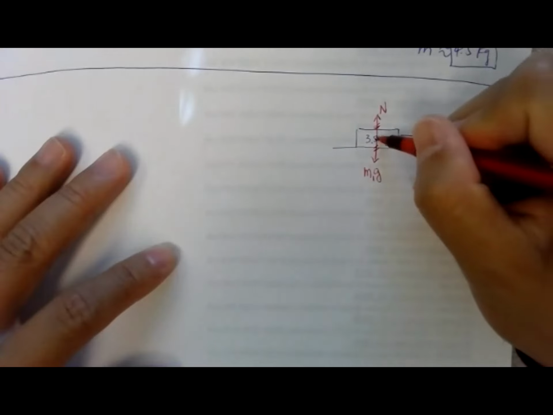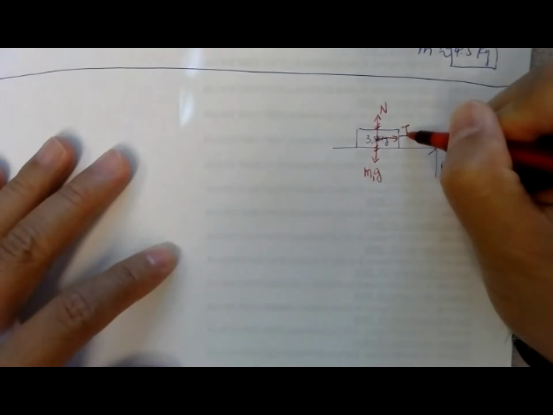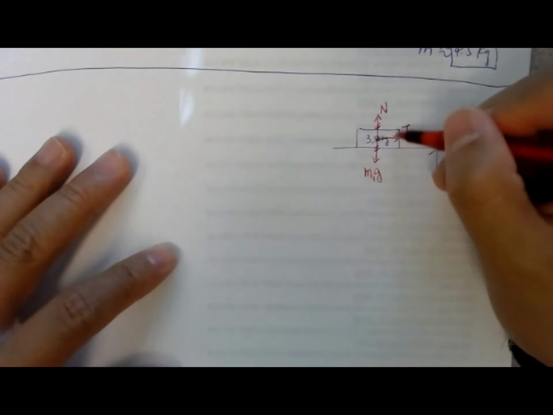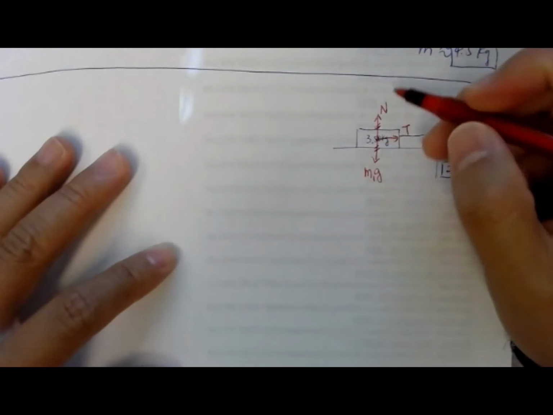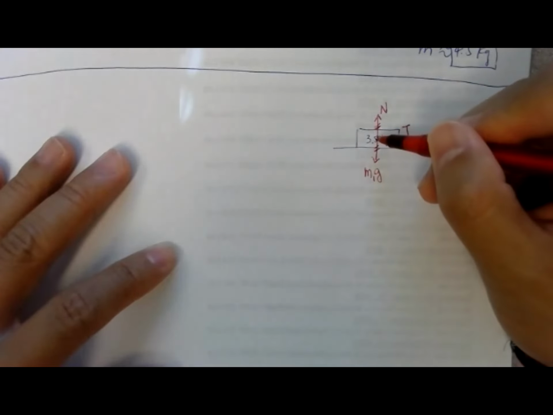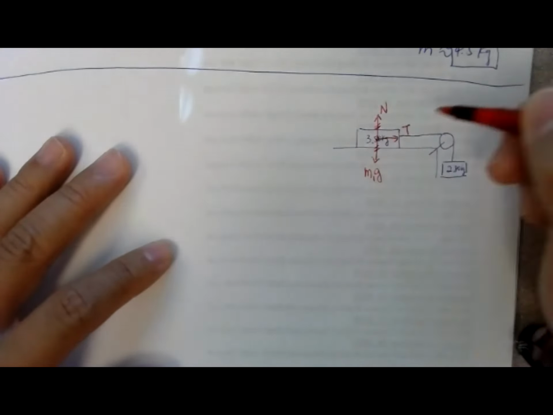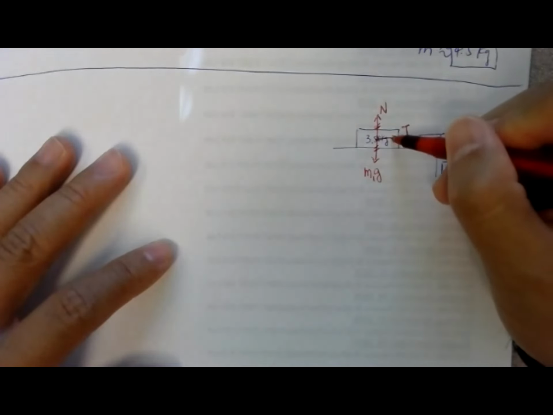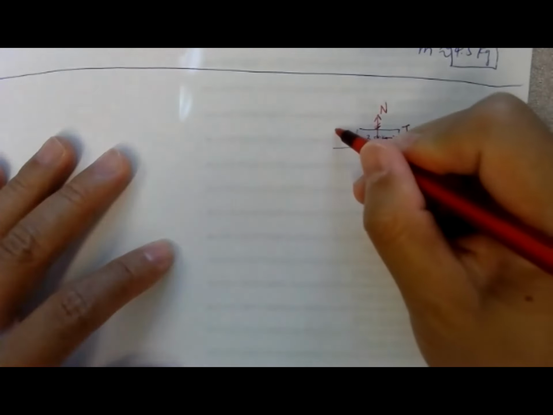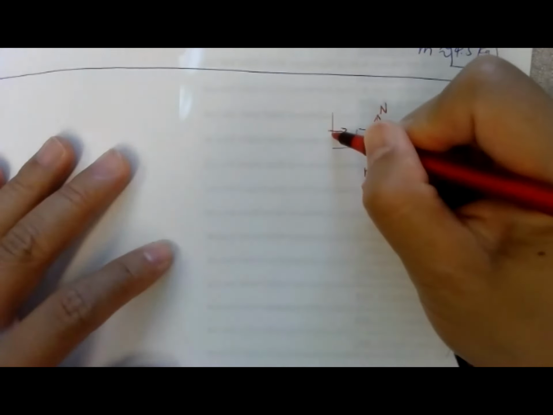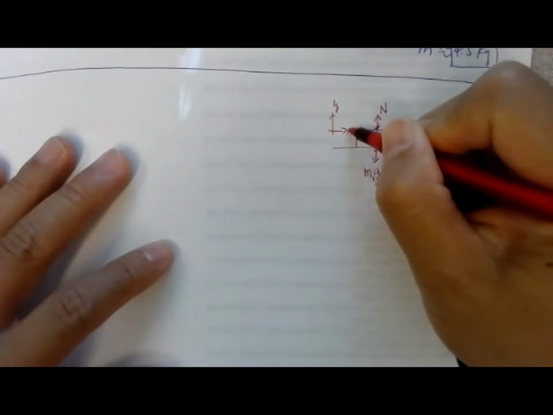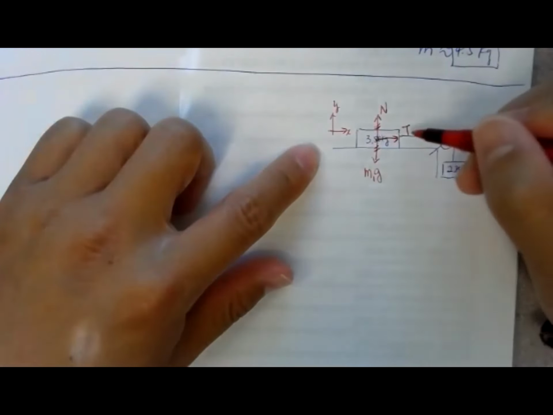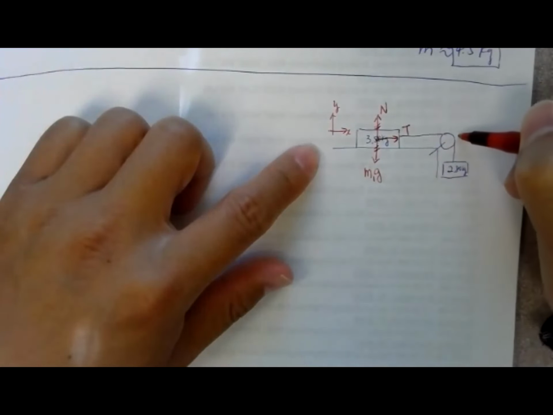This guy is pulling it, so there should be tension on it, right? So this is what you should have for block one on the table. Because it says it's a smooth table, there shouldn't be a friction force here. So there are three forces here, two of them cancel out, so then the resultant should be the tension. Let's use x along the surface of the table and y perpendicular to it. Now we can move this coordinate system along the string direction and move it down here.